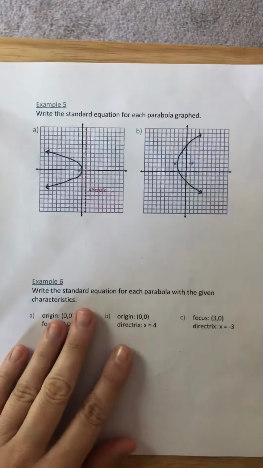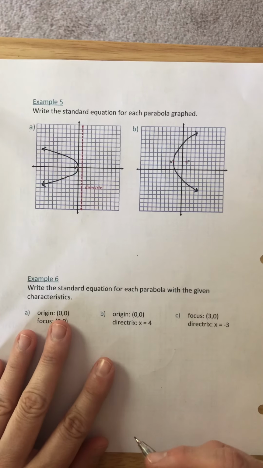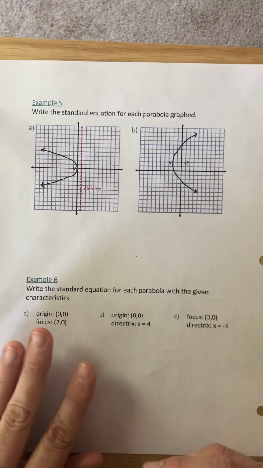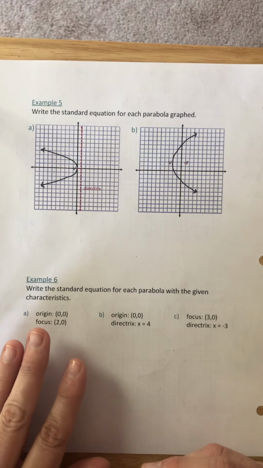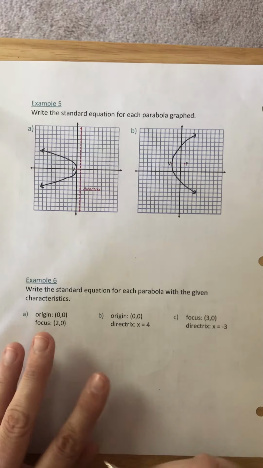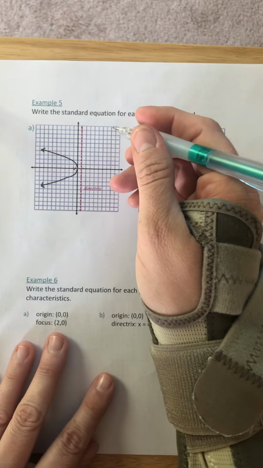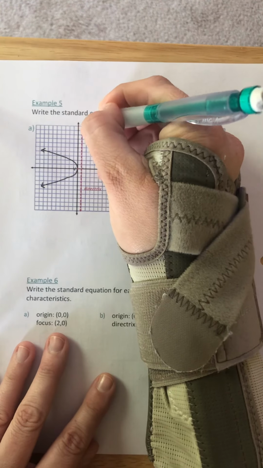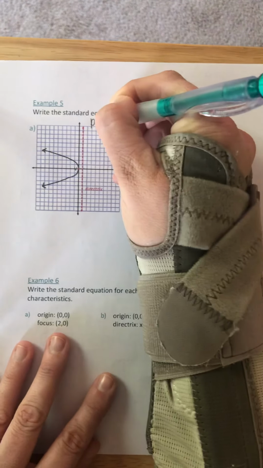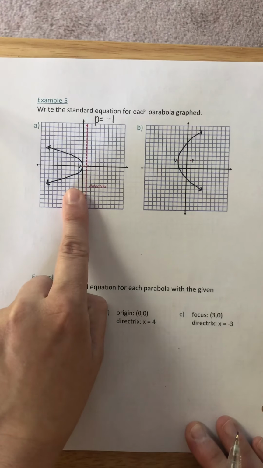So let's finish up these last 2 examples. And it's like the ones we did in yesterday's lesson. We've got a picture. We need to figure out what P is. So let's take a look. Letter A, our vertex is at (0, 0). Our directrix is right here, 1 space away. So that would lead me to believe that P is going to be 1, but not just 1, it's going to be a -1. And the reason that I knew it was a -1 is because the parabola is opening to the left and not to the right.